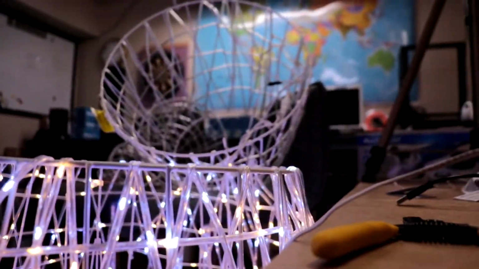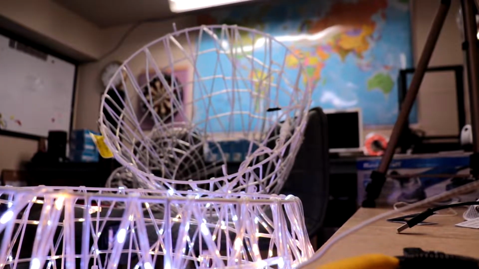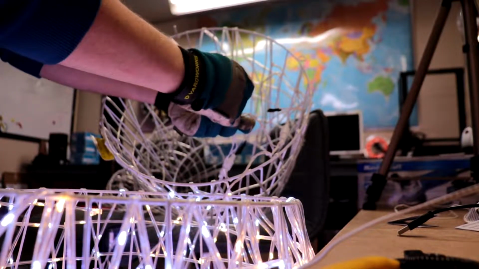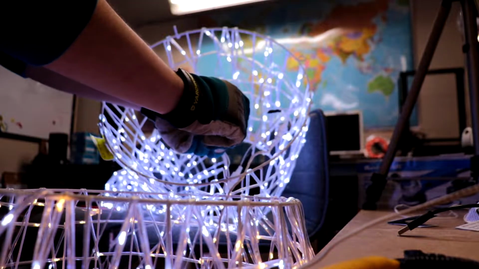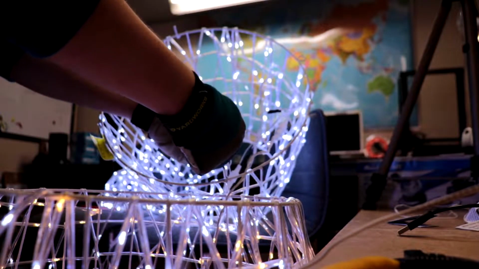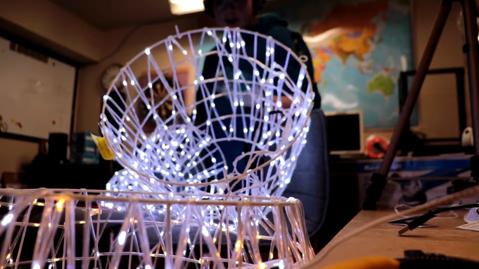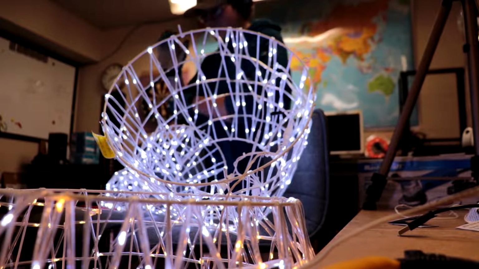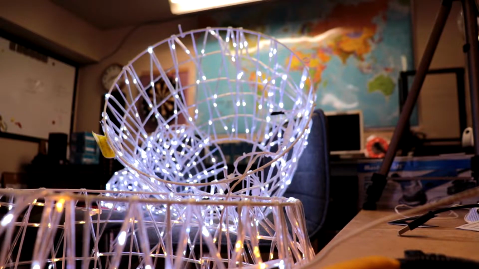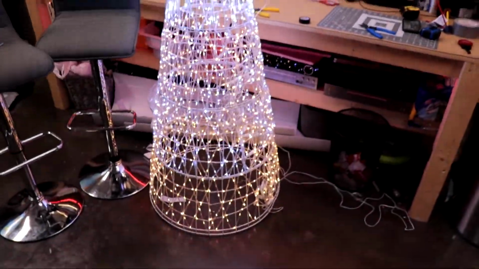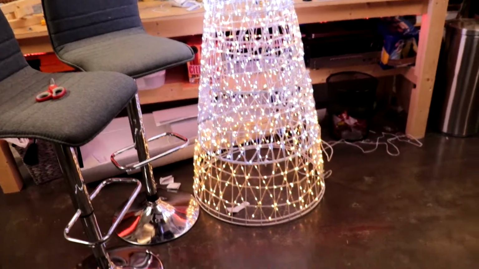That's on. I'm going to put this right here. And now this is where we see if it will work. We have pretty much fixed this. Oh my gosh. Oh my gosh. Okay. So there it is. We have fixed this tree.